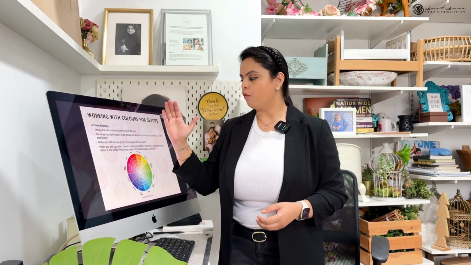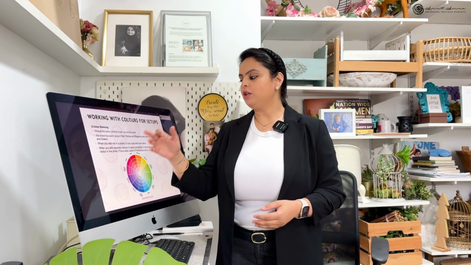The wheel will have warm colors on one side and cool colors on the other side. So when you add red in a photo, what do you do? You cut the cyan. This is just a base that I'm giving you. When you're using Photoshop, have you noticed when you're moving the reds towards one side, you're cutting the blue and adding the red, and when you move that cursor towards this side, the photo gets blue? Have you seen that? It's the same principle.